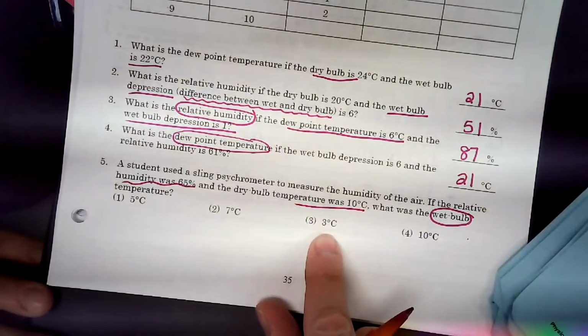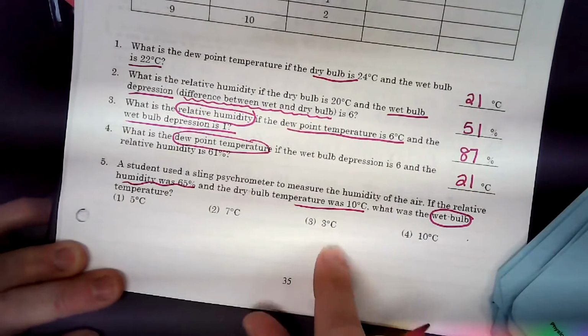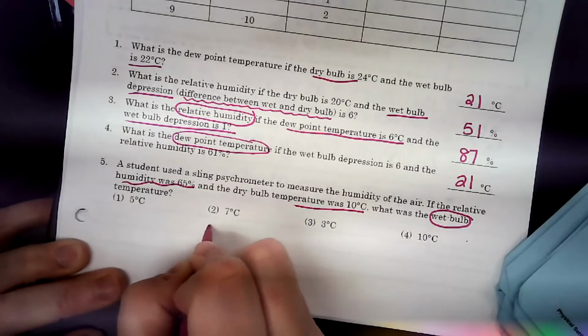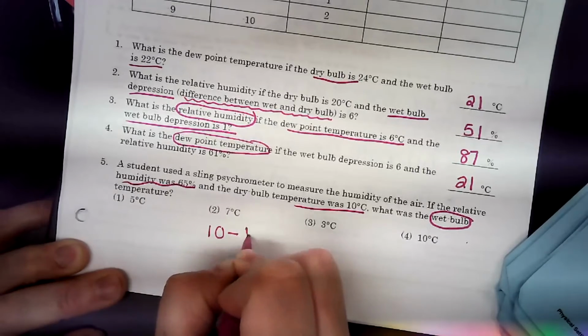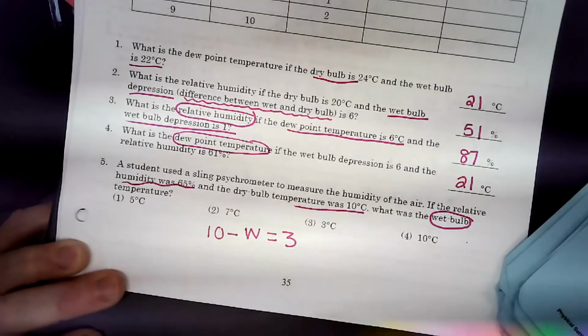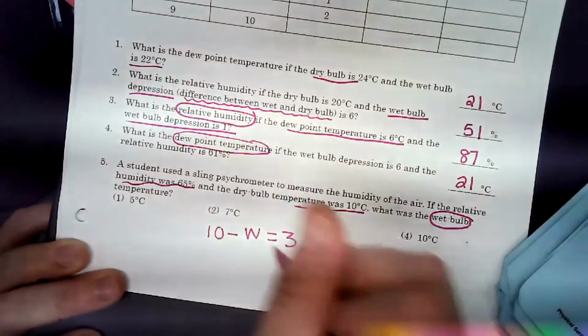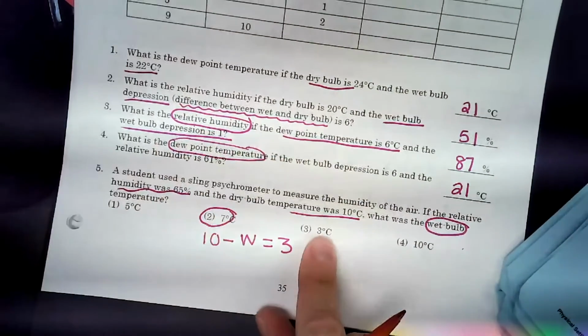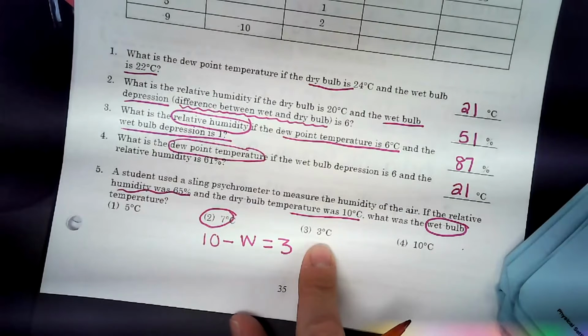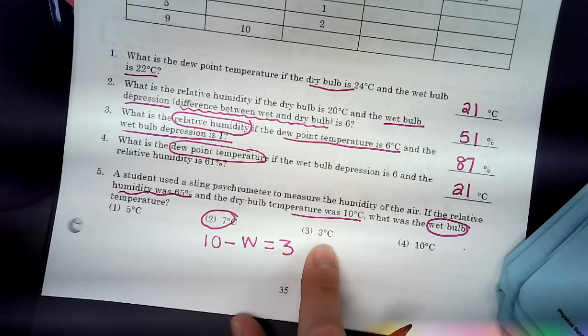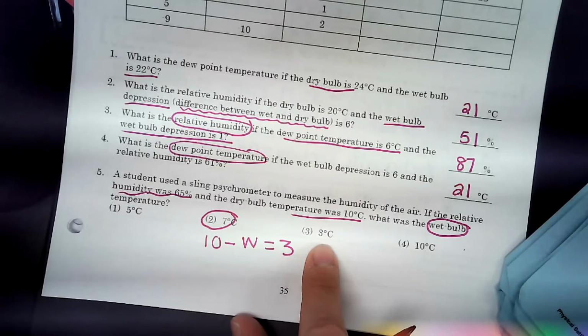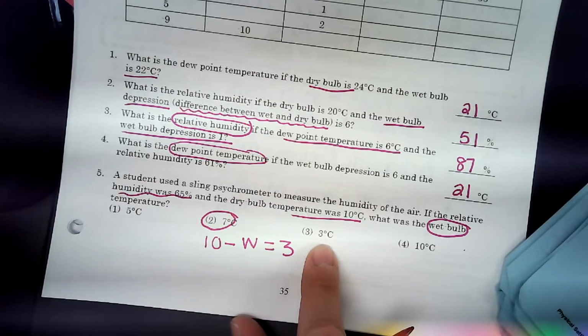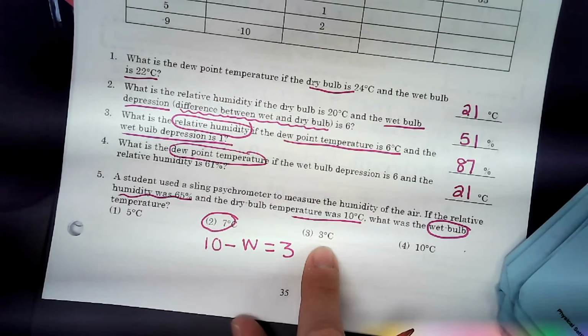So do I just circle 3? No, what does the question ask? They want the wet bulb. So that is 10 minus the wet bulb equals 3. That's answer 7. See how they gave you the wrong answer, but the one that you all would have seen? Everybody would have seen that 3 at one point because that was the difference. They count on you screwing up like that. They are jerks, but you have to get used to them being jerks. Okay.